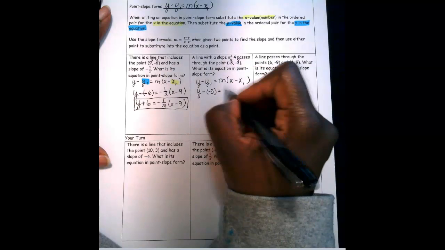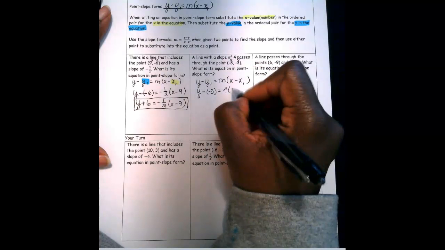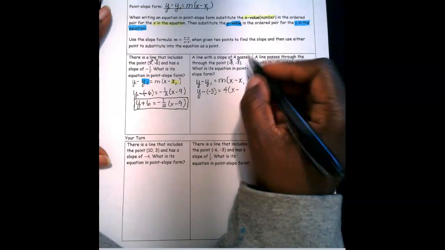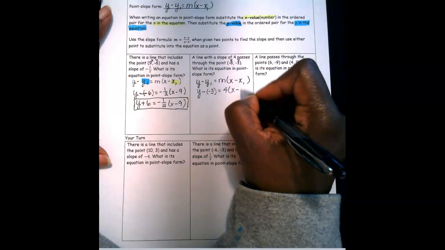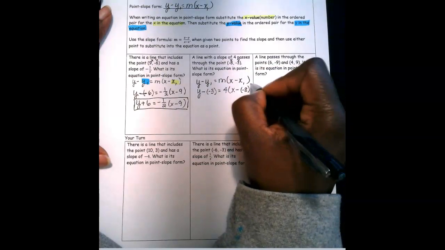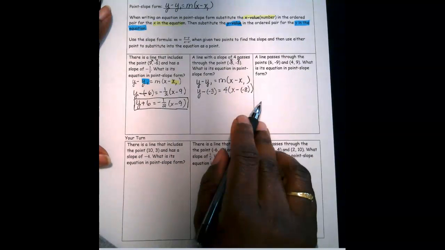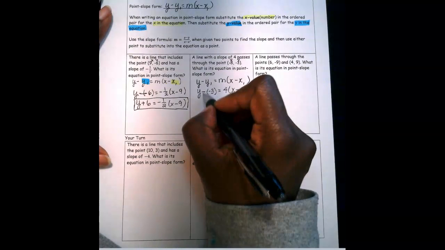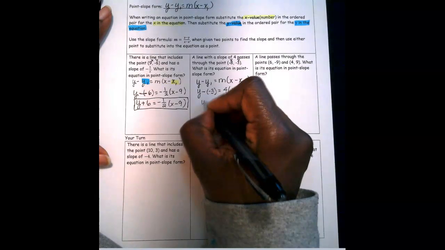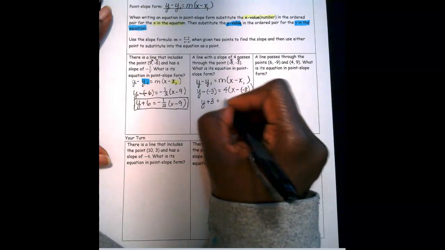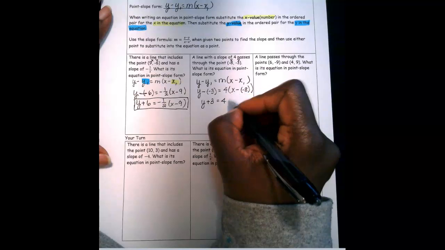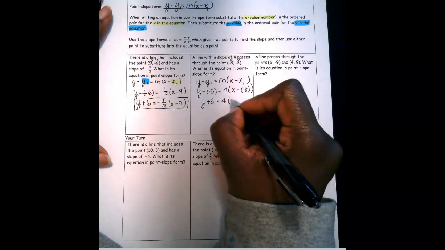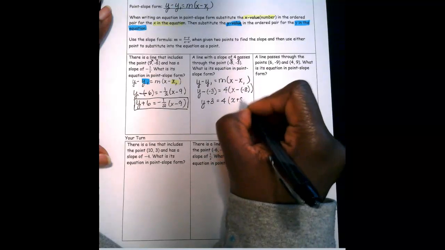My slope is 4. x sub 1 is negative 8. I don't want to leave this like this. Let's clean it up. So y minus negative 3 is y plus 3 equals 4 times, x minus negative 8 is simply x plus 8. And we are done.